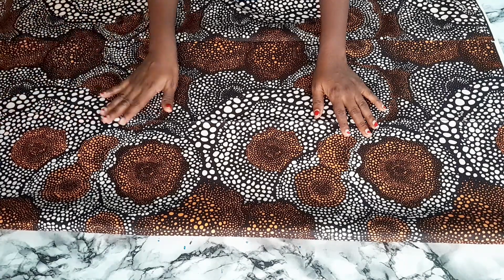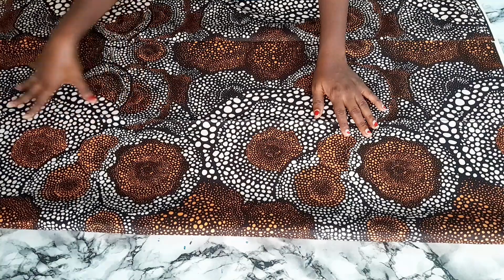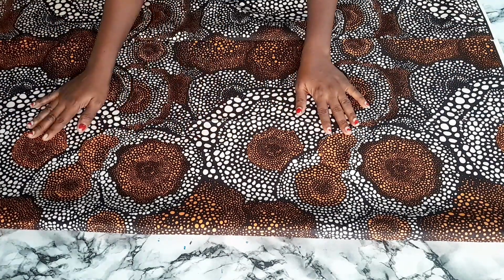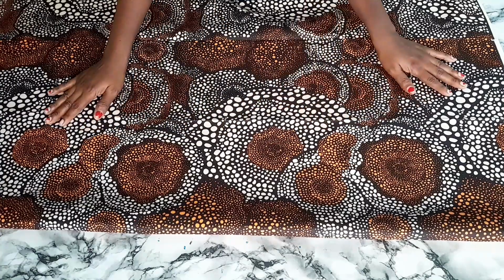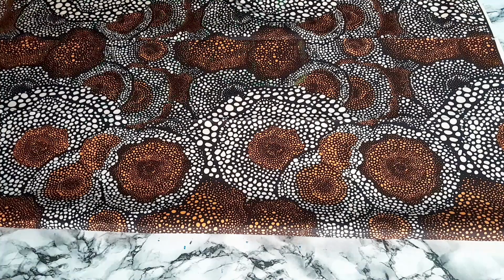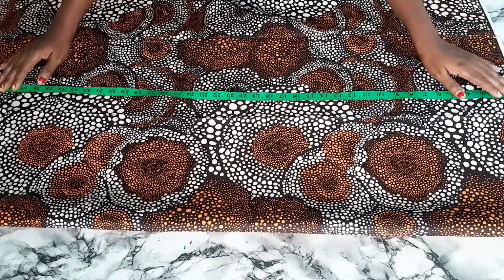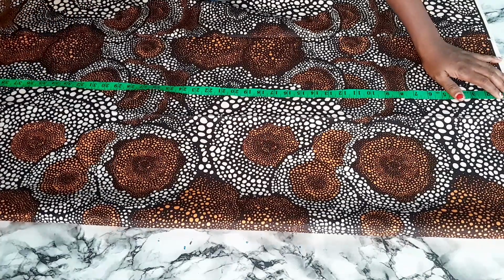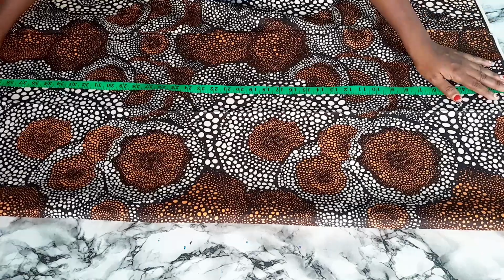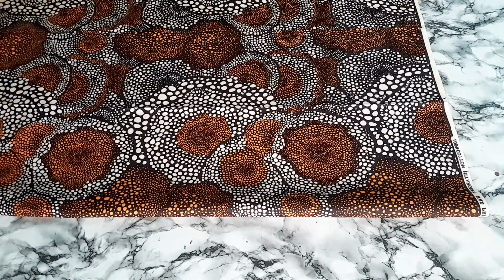Then you're also going to determine the length of the last Ankara part, that is the small part. I'm going to make it 4 inches. So 10 plus 4, that's 14 inches. This 14 inches is what the lower part is going to be. Now you're going to subtract this 14 inches from the overall gown length. The gown length is 58 inches. So 58 minus 14 will give you 44 inches. It is 44 inches that you are going to be using for the gown length.